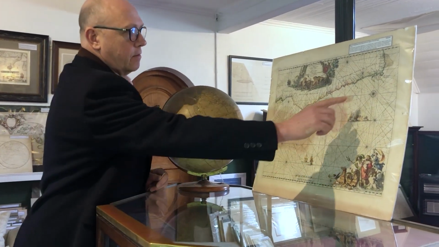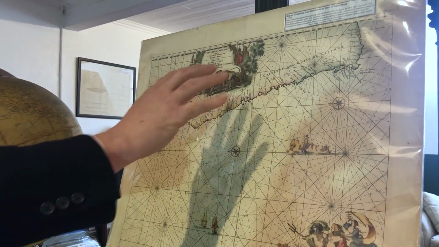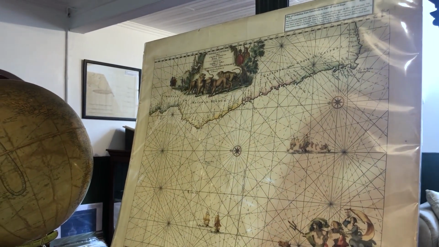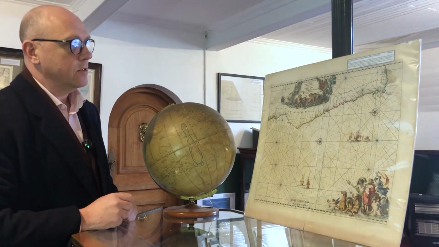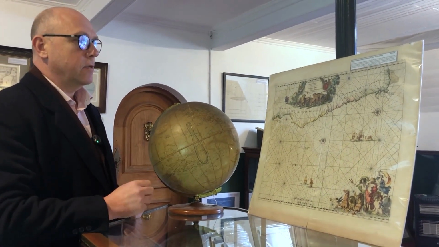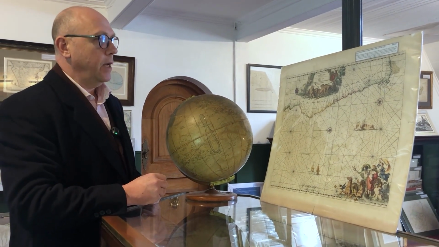So you'll see here, Cape Town is down there, and this is Africa on its side. So let's start with that. That's a bit unusual. We don't normally see this orientation. Well, that's before the sort of convention of putting north at the top of a map.